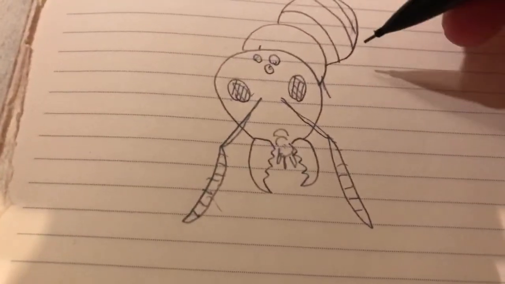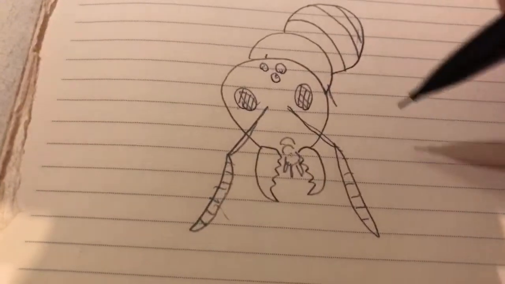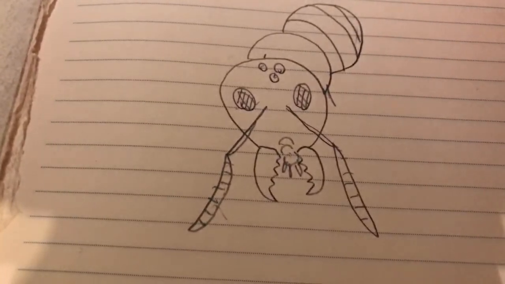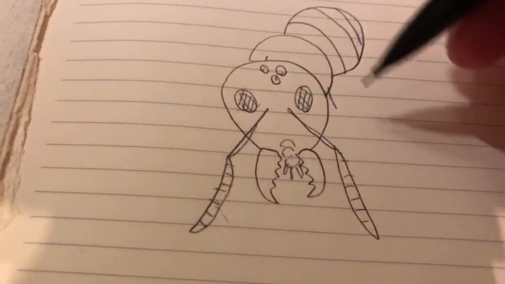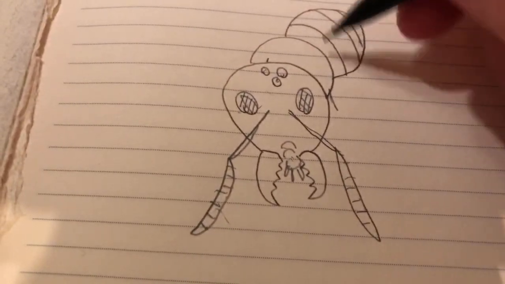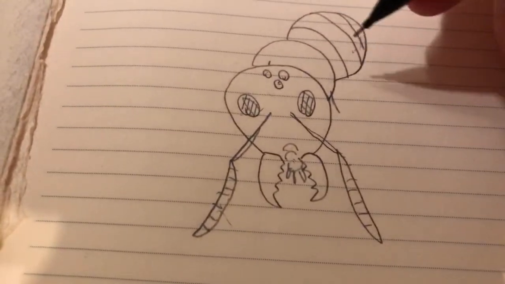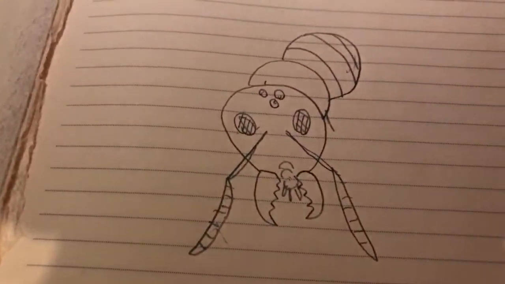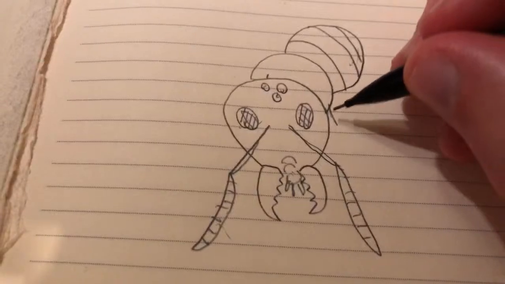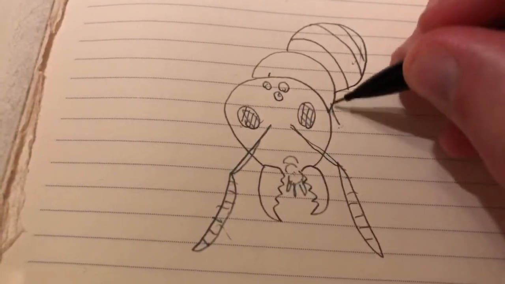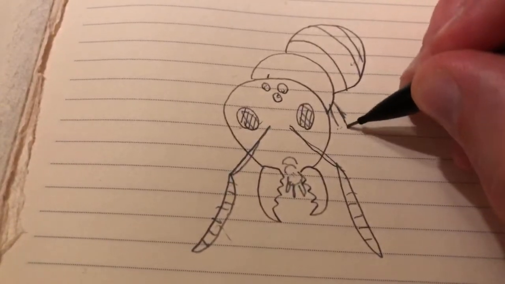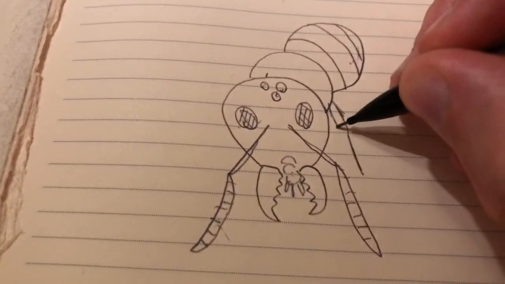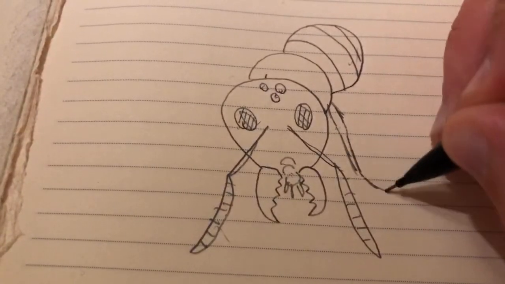The social stomach is basically how they share food. In the second stomach, they store food. So basically, ants are living fridges. They're able to store food. That's pretty neat.